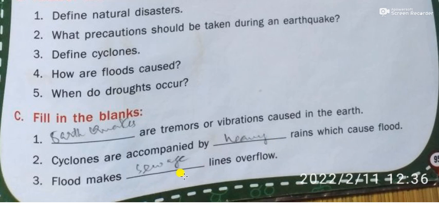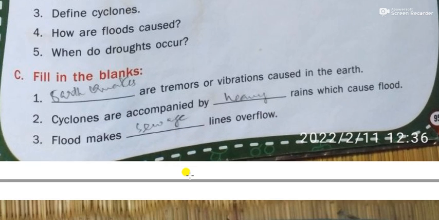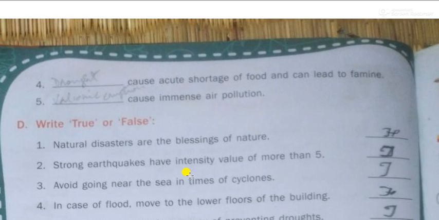Flood makes dash lines overflow: sewage lines. And dash causes acute shortage of food and can lead to famine: drought. Dash causes immense air pollution: volcanic eruptions.